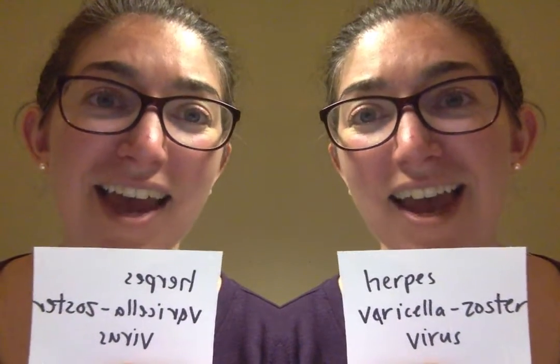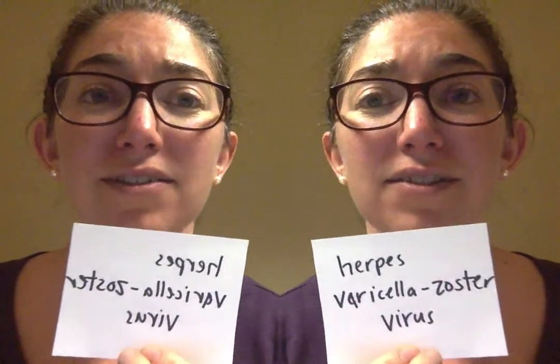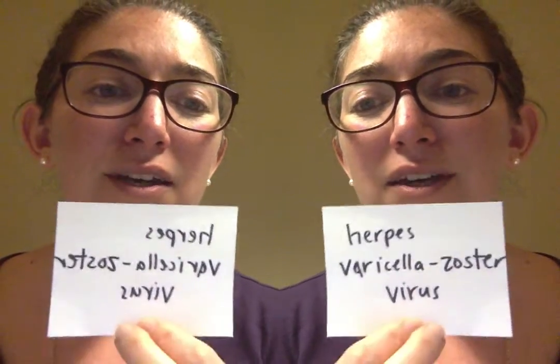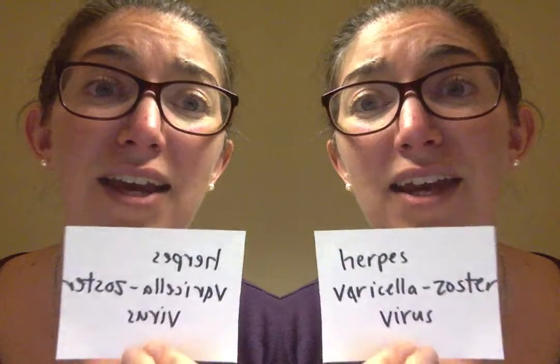So varicella zoster virus, it's a type of herpes virus. First infection, you usually get chicken pox, and then the virus actually stays in your body. It stays dormant in your nerve cells, and it can reactivate as shingles. It can actually reactivate multiple times. So herpes varicella zoster causes both chicken pox and shingles.